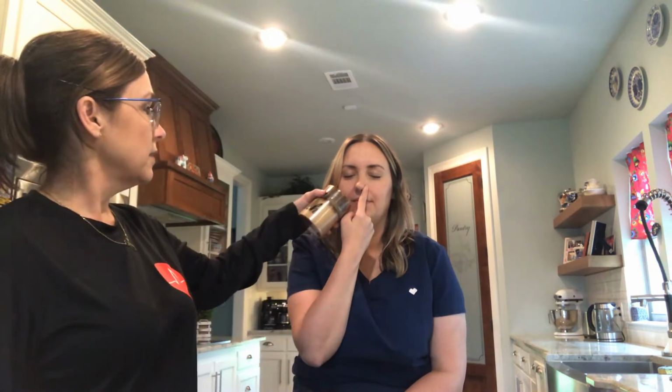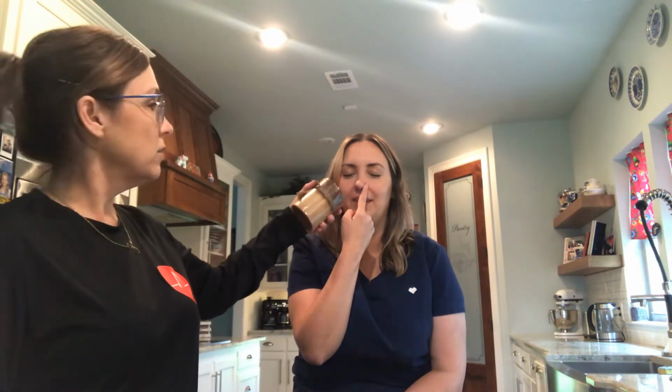Can you occlude the other side of your nose and smell? It's a candle. Can you? Vanilla. Yeah, it is vanilla. So she correctly identified those scents.